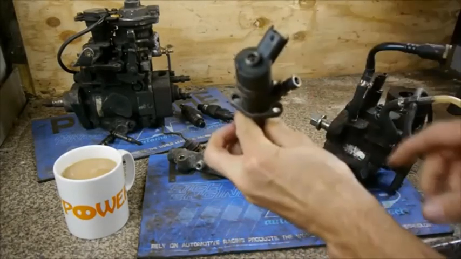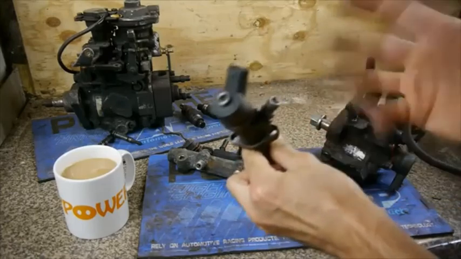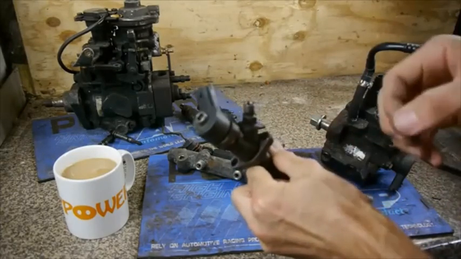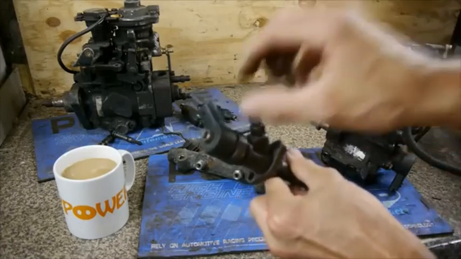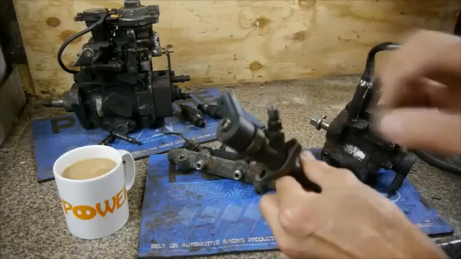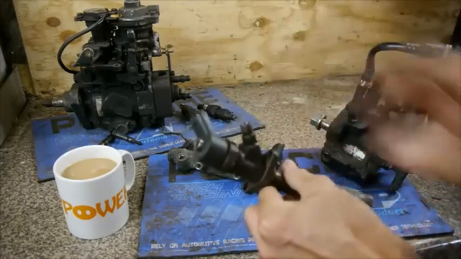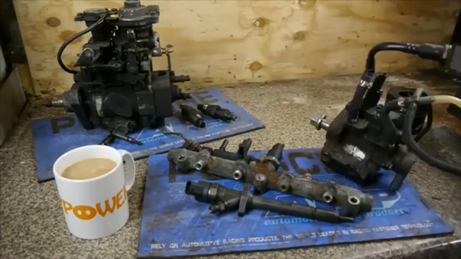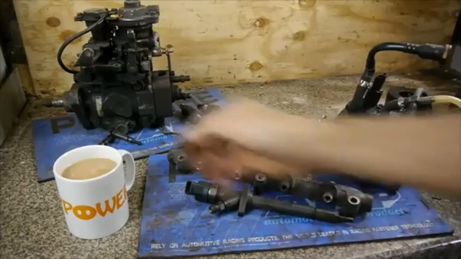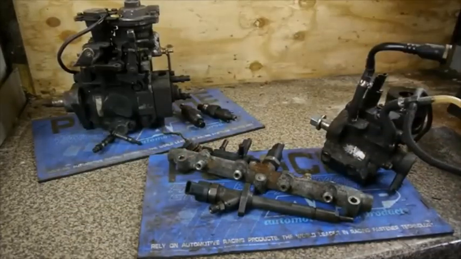So these modern injectors, as you can see, they have a plug on the top, and it's the ECU that fires each one. So there's a common amount of pressure that's supplied to each of the injectors, and the idea is the ECU knows exactly when to fire each injector and for how long, whereas that's all determined by springs inside the pump. Which of these is better? Well, it's time for a brew to think about that.